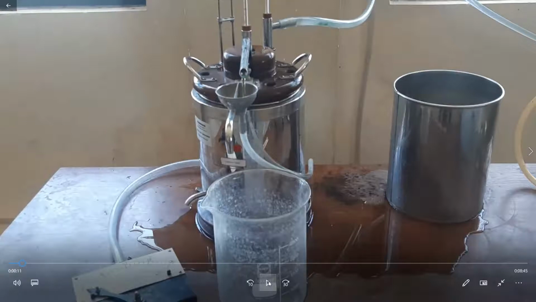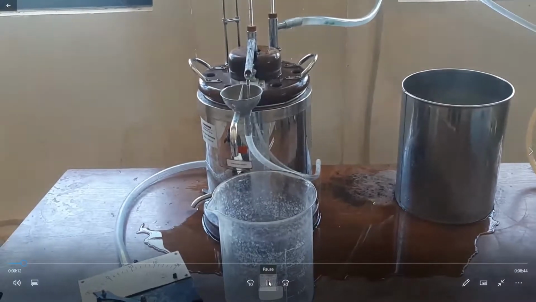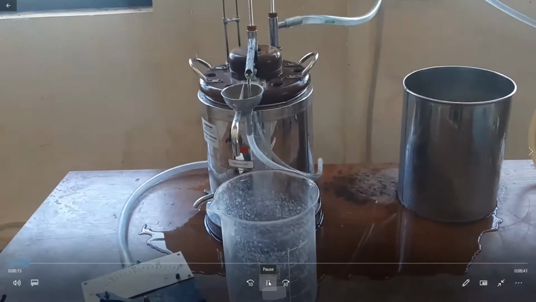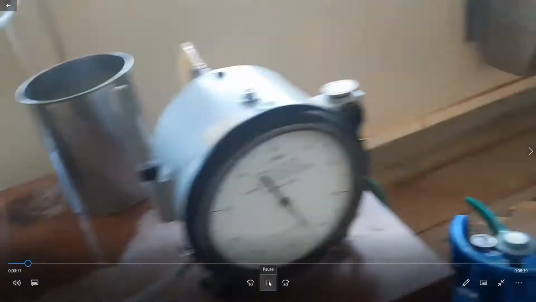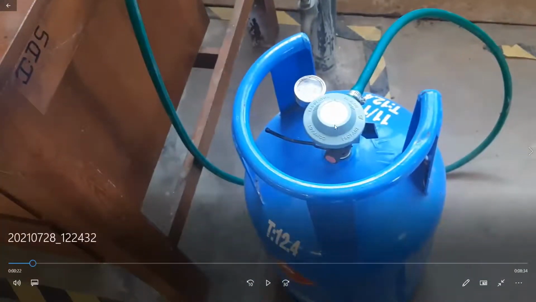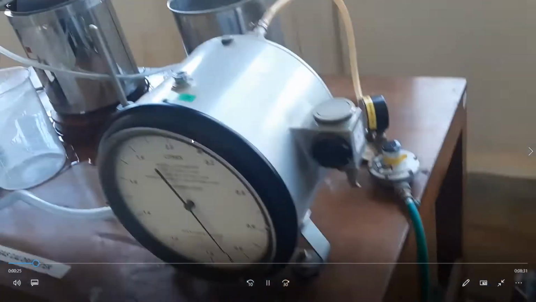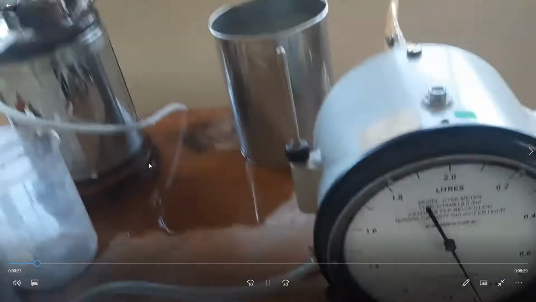That's why we call it the Boys gas calorimeter. We are going to determine the calorific value of gaseous fuels. You can see our LPG gas cylinder is connected to the apparatus for the LPG gas. So this is the apparatus.